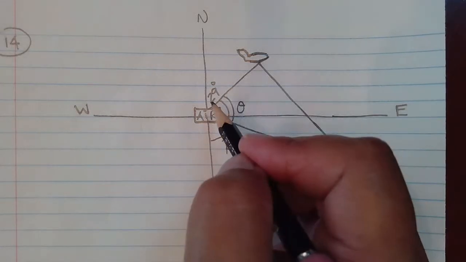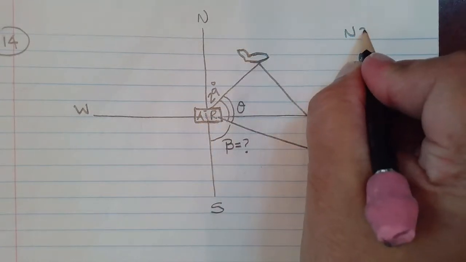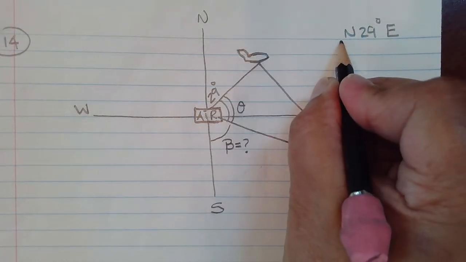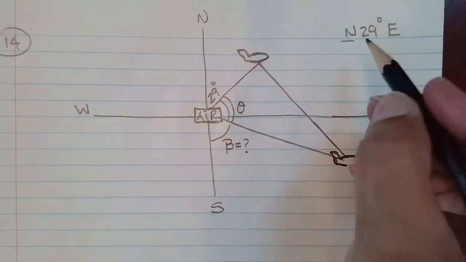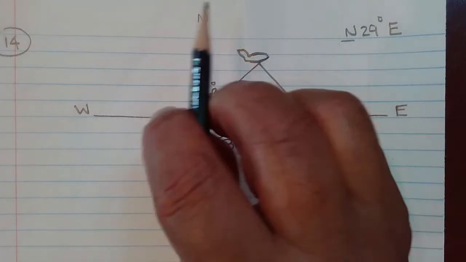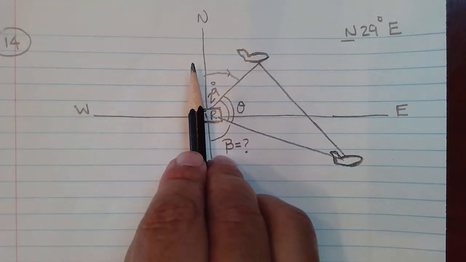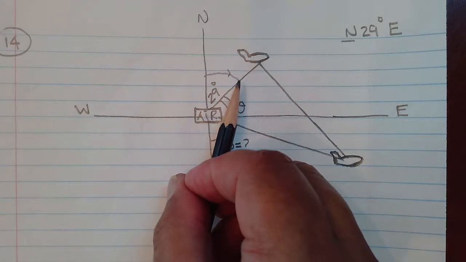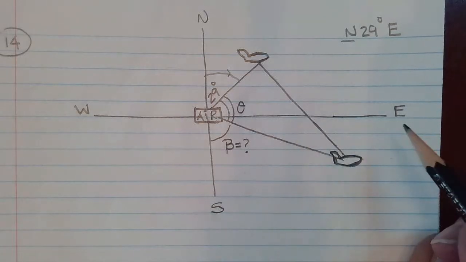So it says that the plane takes off bearing a northeast 29-degree direction. When they give you information like that, it means that it was pointed in the north direction and then rotated 29 degrees towards the east direction. So from here to here is how it rotated. It started off like this, rotated towards the east direction, 29 degrees. Okay, so we have an angle that's on the outside of the triangle that we're working in.